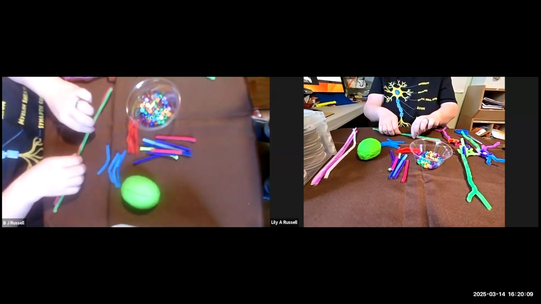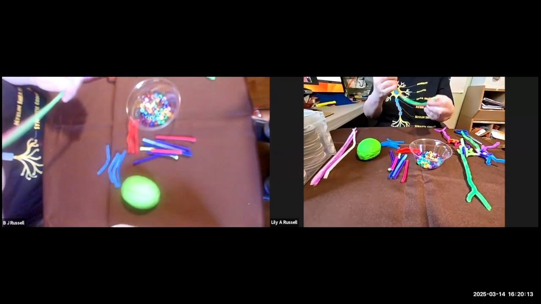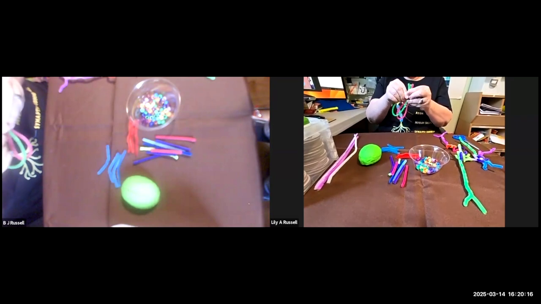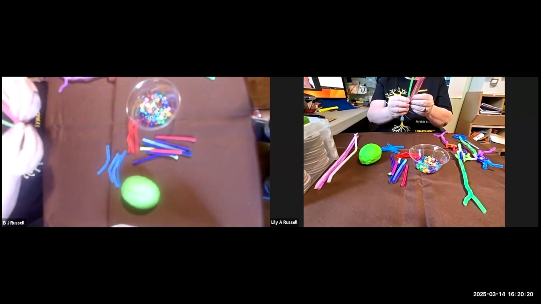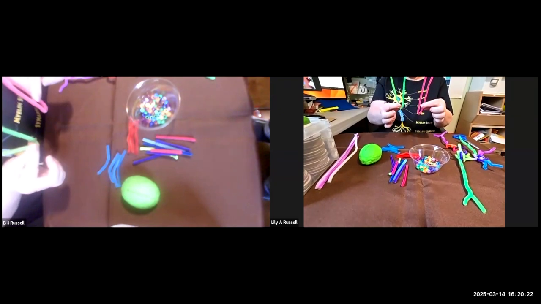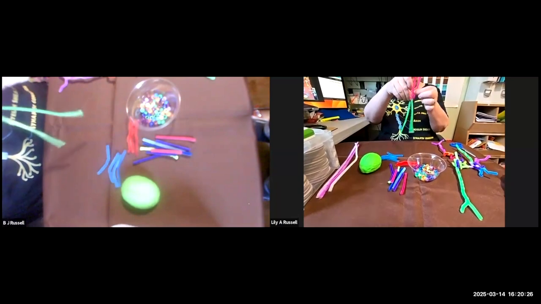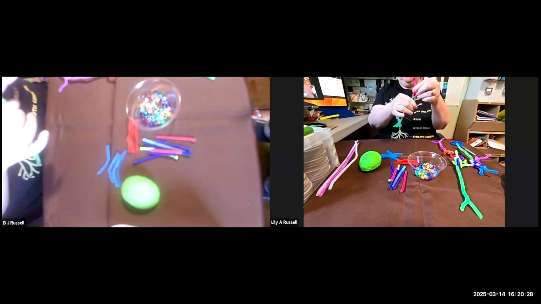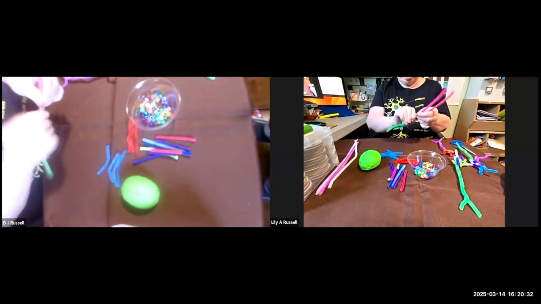Now we take our other two full ones. We're going to match them at one end, and then go ahead and fold them. And we will make two different V's. Take the one, we're going to put it through the other. So you get that one, and we're going to pinch it and twist it.